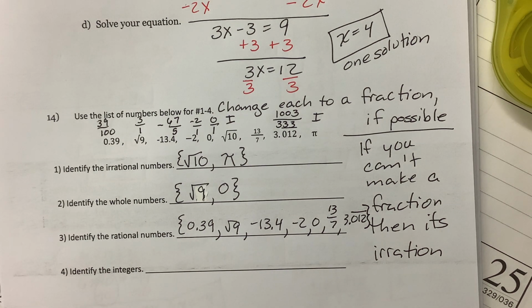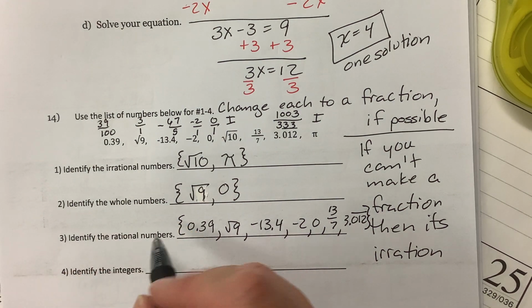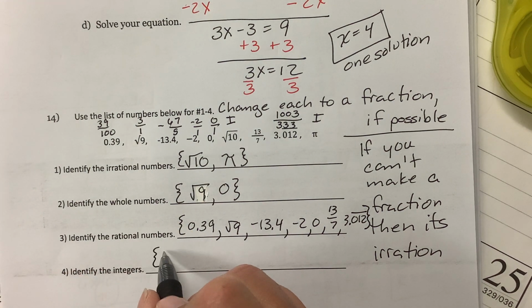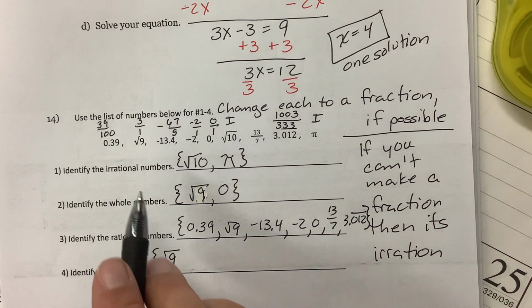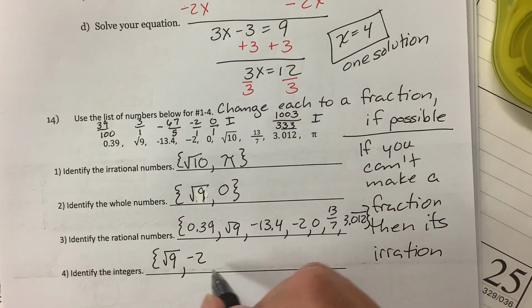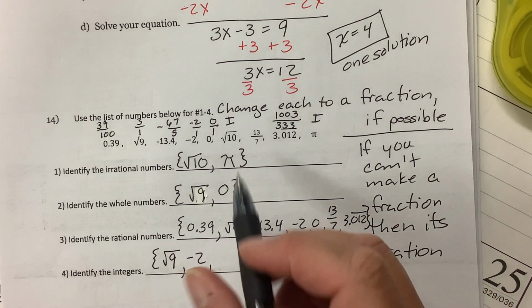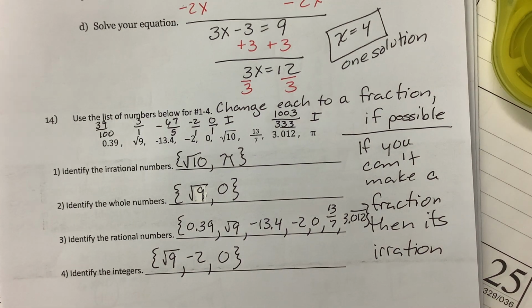Integers, what are integers? Integers are all the counting numbers and 0 and the opposites. What do I mean by opposite? I mean the same number but with a negative sign. So, still got that square root of 9. 3 is still a counting number, so the square root of 9 is an integer. Negative 2, that's the opposite of the whole number 2. That's what I mean by opposite. And of course, 0. And those are all the integers.